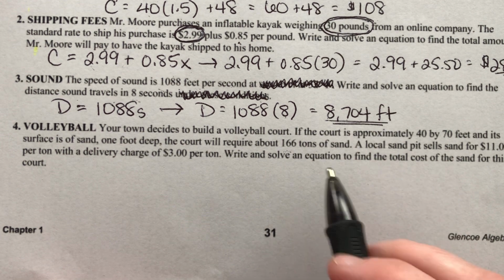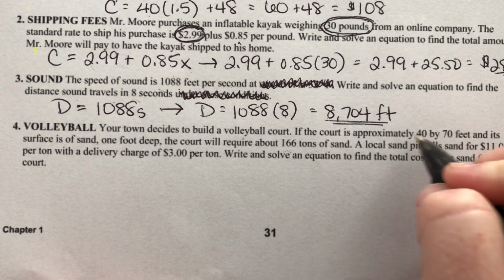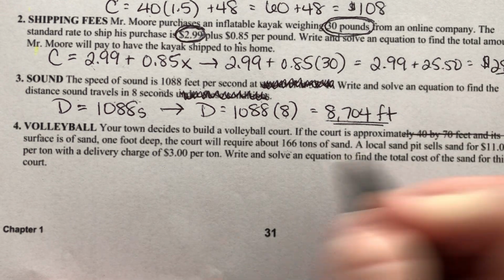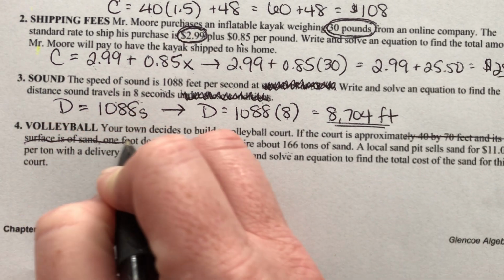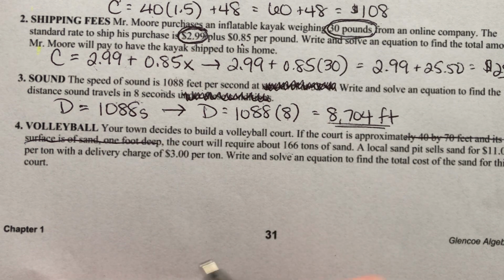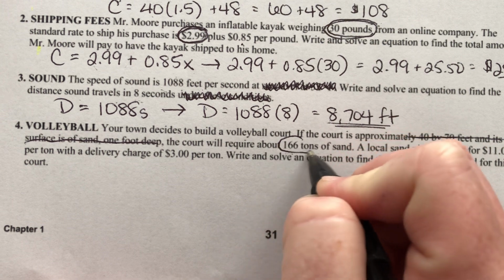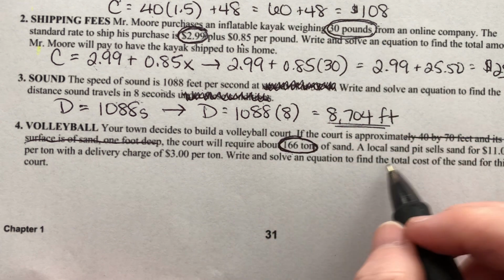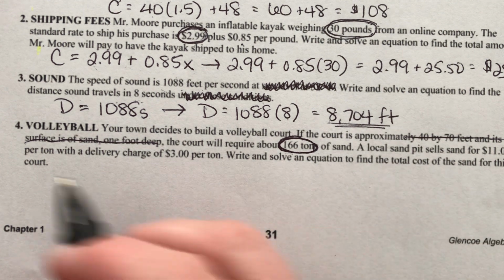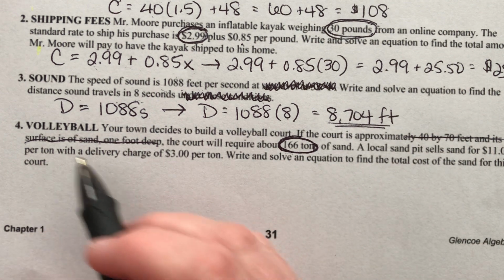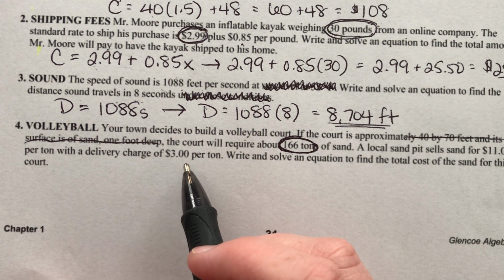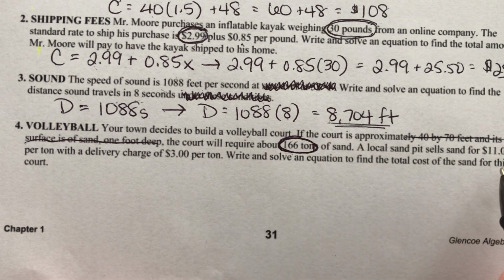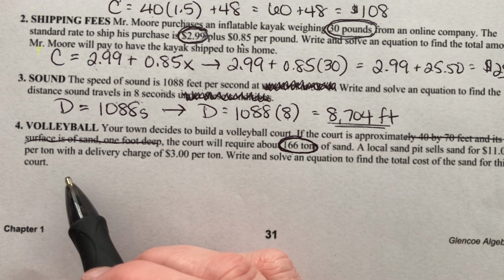I'm going to give you a little hint as we keep reading. You're going to find out that this whole 40 by 70 feet thing, and it's a foot deep, doesn't matter. It's just telling us that's where they came up with this number, but this is the number that's important. So we don't care how they got it. This is what we're looking at. A local sand pit sells sand for $11 per ton, and then they deliver it at $3 per ton. Write and solve an equation to find the total cost of sand for the court.